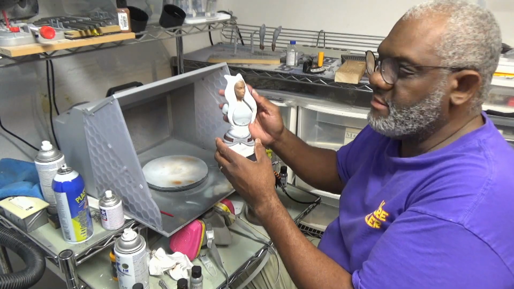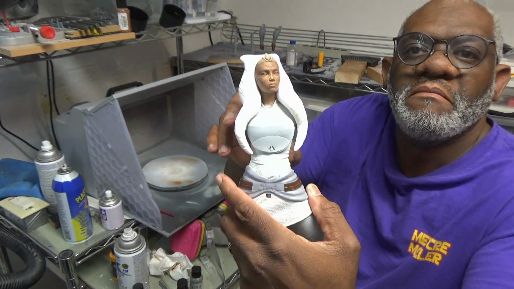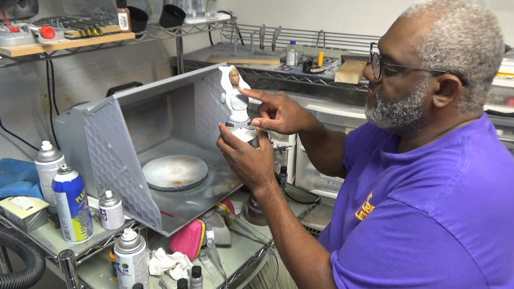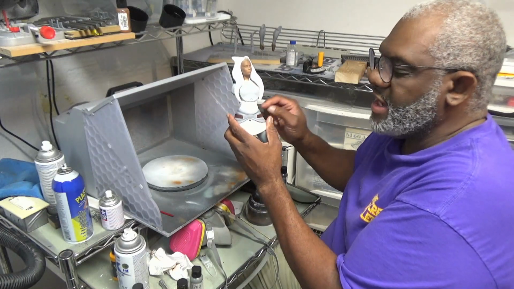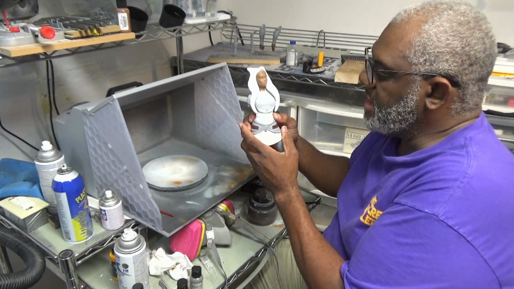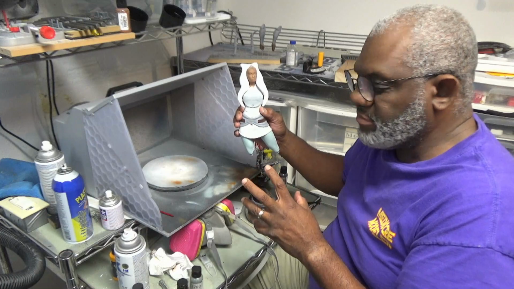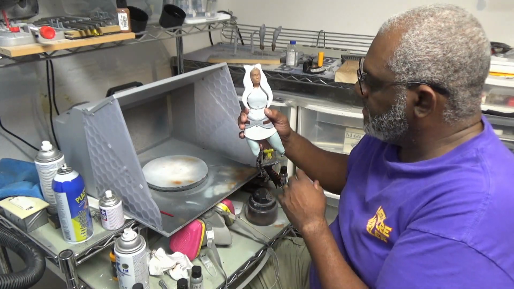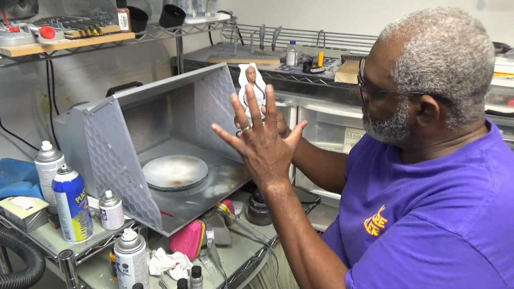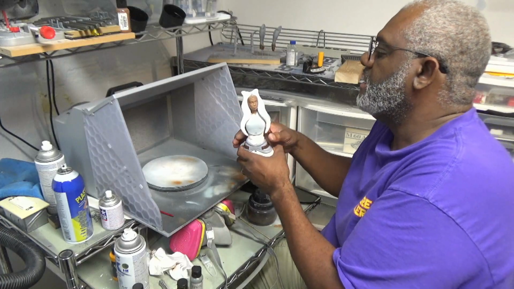So that's what we're looking at. My idea is to have the chest plate and the side pieces and the front of her boots be the same color. I think we're gonna go with that light blue on that. But I got to get that right, so it means I'm gonna have to take this back up and then figure out what color I need for my gray.